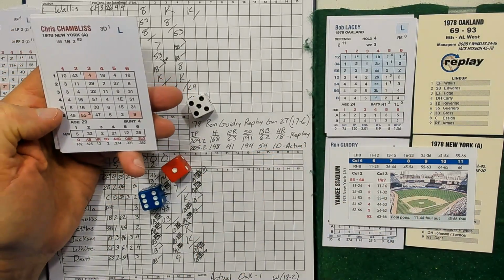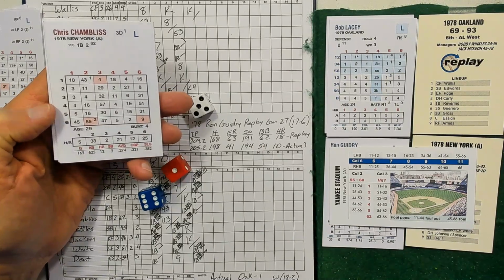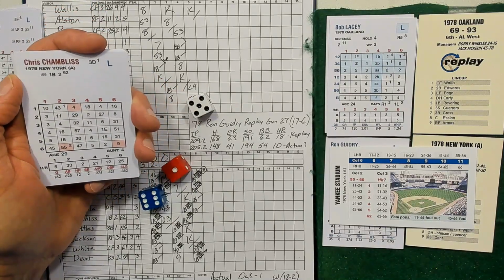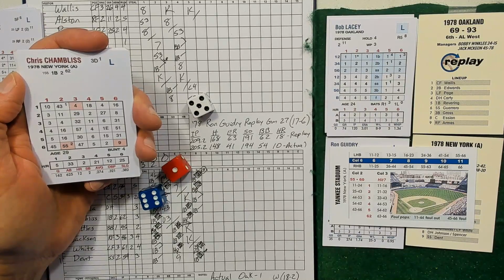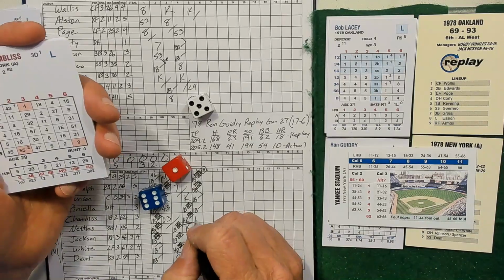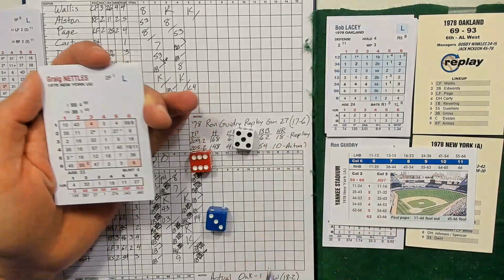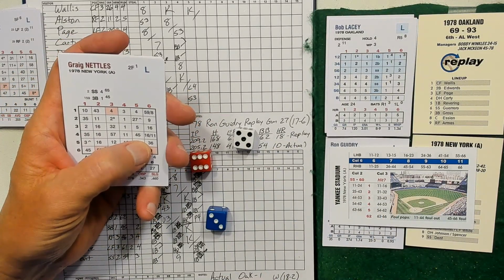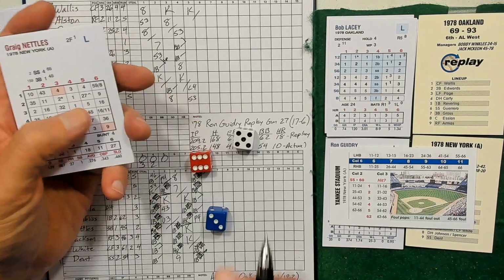1-5 is a 5, 1-6, so 7. 7 for Chambliss. That's going to be a fly out, pop out to center. That's a pop out to second. First out of the inning. Another lefty, Nettles, 6-5, 36, 6-3. 38, column 6 is a strikeout.